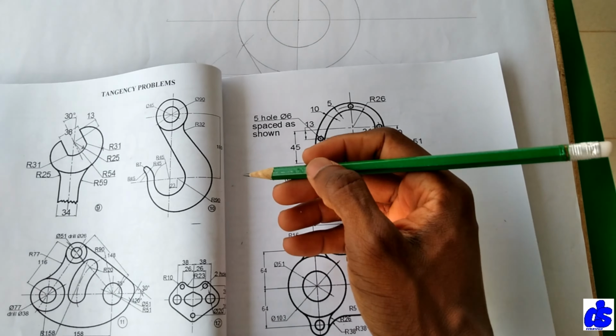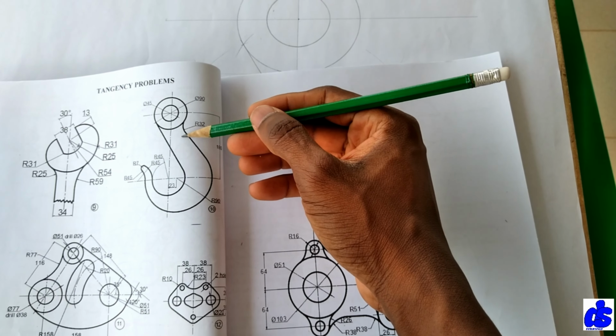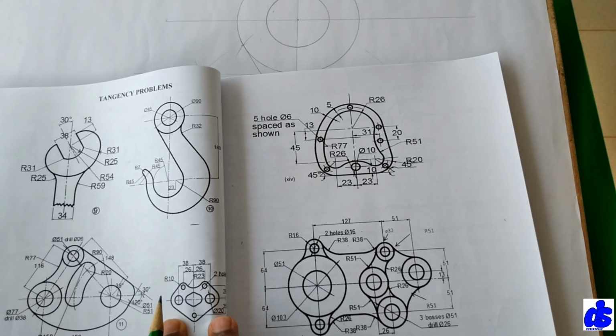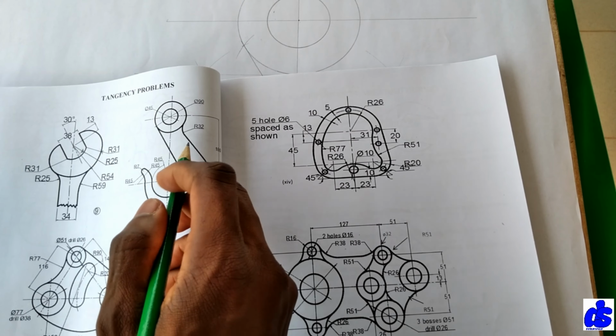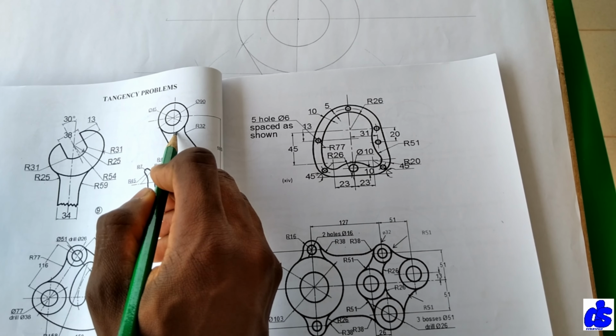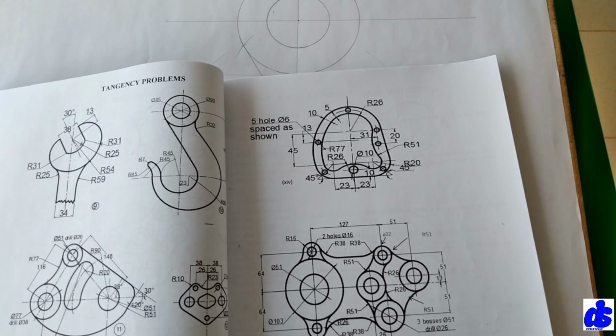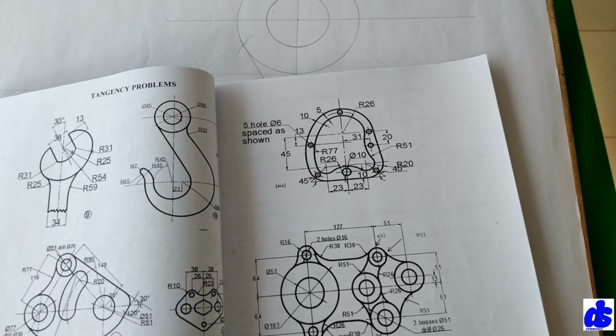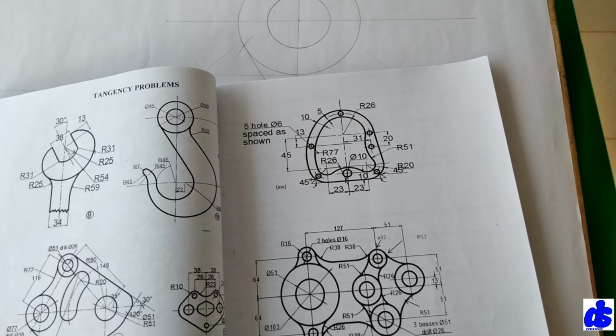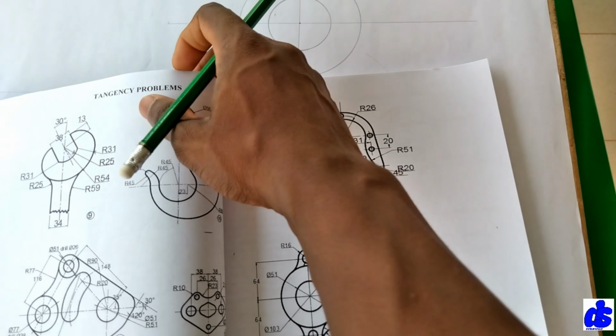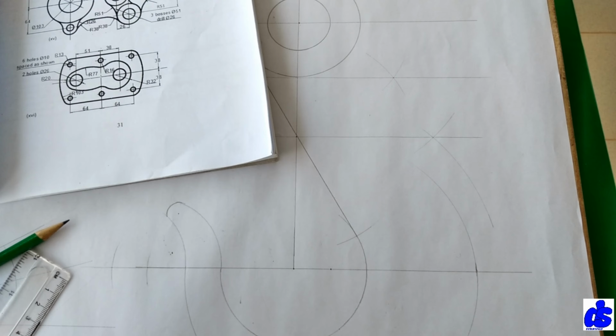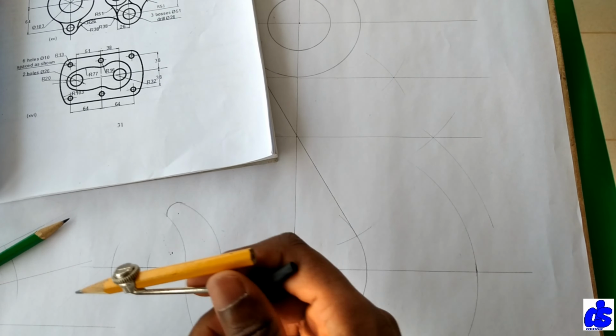Alright, so this radius of 32 is an external tangent. So we are going to add this has a radius of 45. So 45 plus 32, that's 77. So let's pick 77.